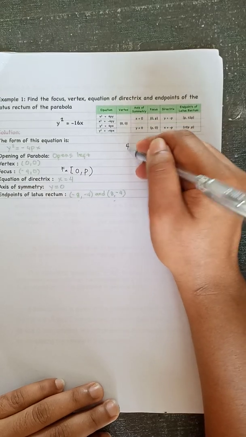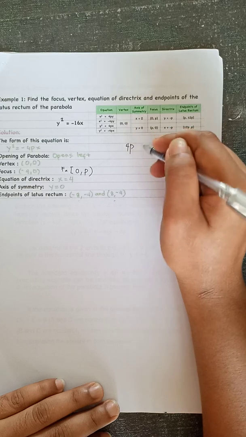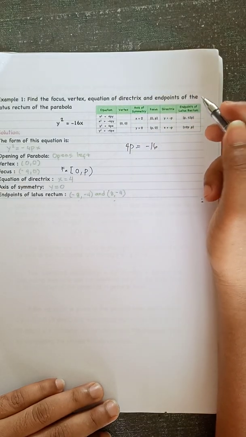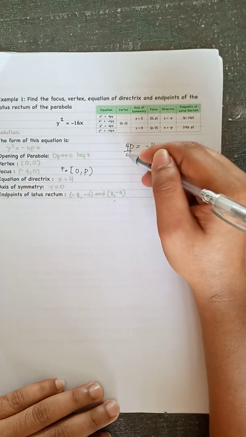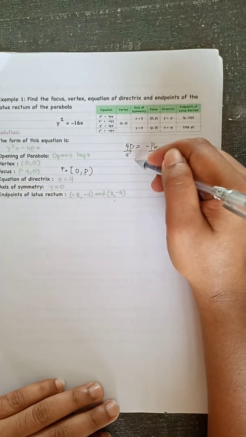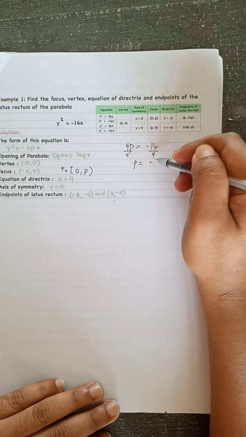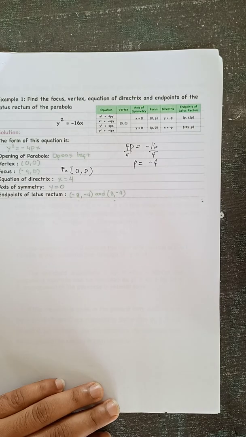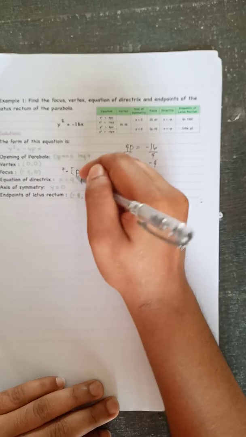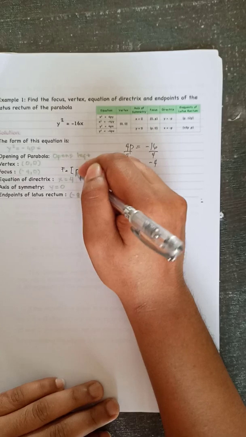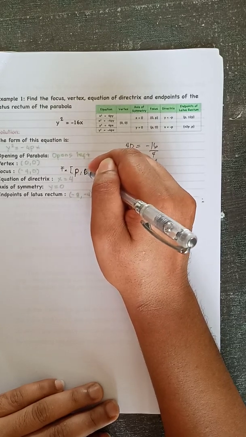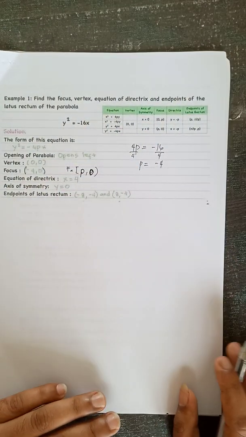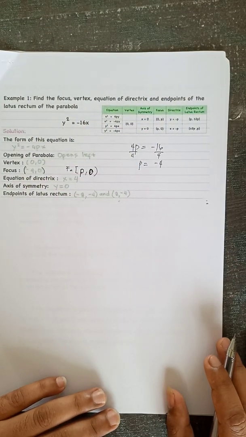We have 4p that is equal to negative 16. To get p, divide both sides by 4. We have p that is equal to negative 4. Okay, so it is p and 0. So we have here the focus at negative 4 and 0.